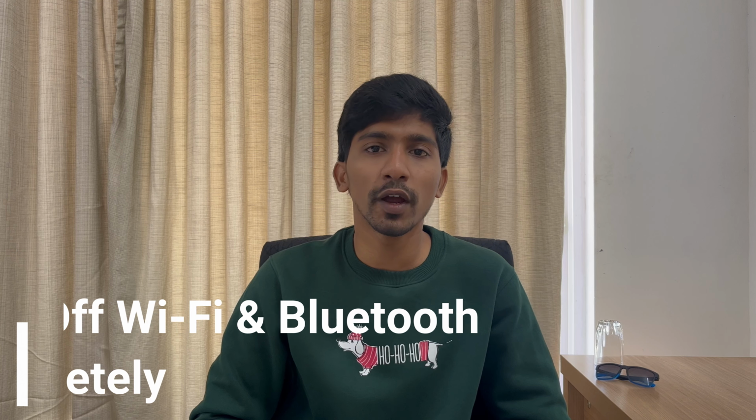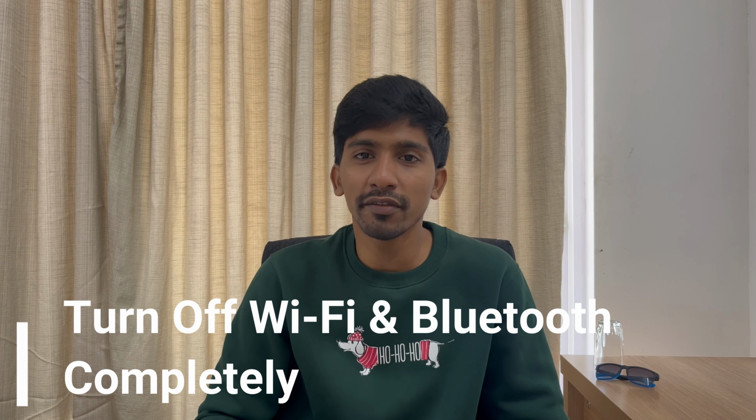Next one is about Wi-Fi and Bluetooth. You know, right? Wi-Fi and Bluetooth cannot be turned off completely by going to the control panel and turning off Wi-Fi and Bluetooth. If you are irritated by this semi-turn off option, or if you are an OCD guy like me, you would be frustrated with this option, right? There is a brilliant way to overcome this.